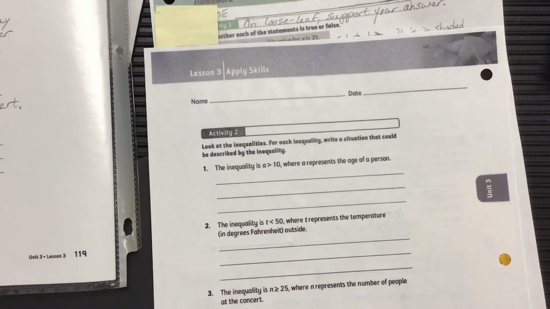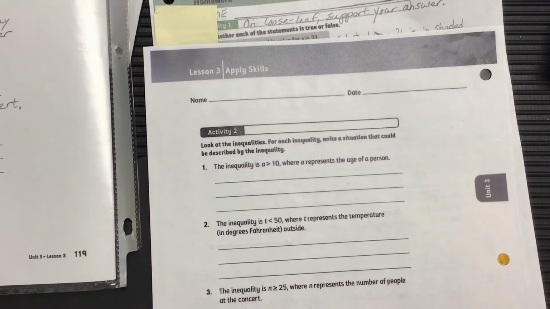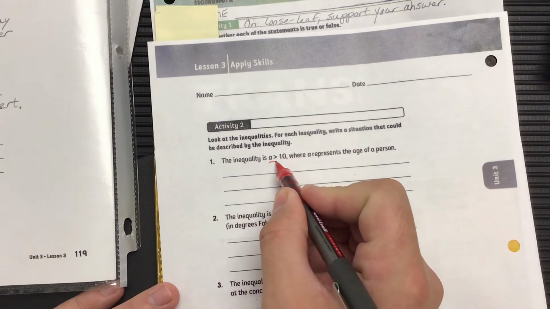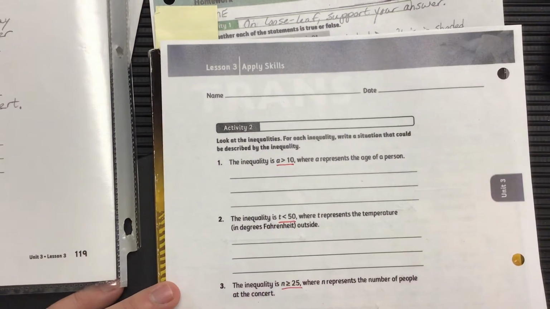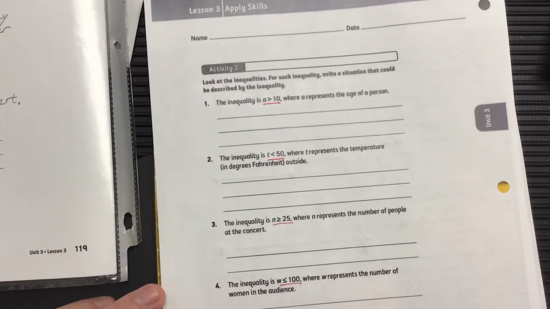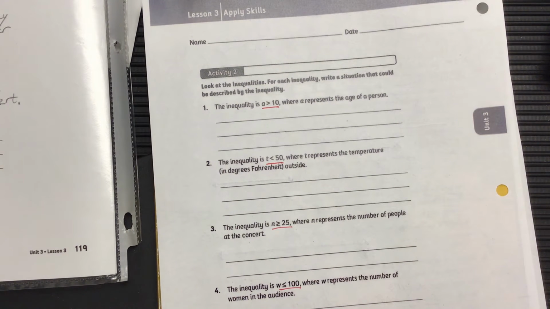Look at the inequality. Write down a statement, a situation described by it. So one thing to notice, guys, some of them will be equal to, some of them will not. So 3 and 4 include that equal sign underneath there. See that in the inequality? 1 and 2 do not.